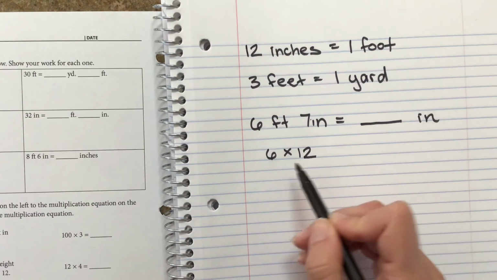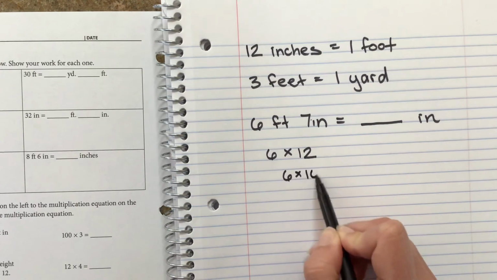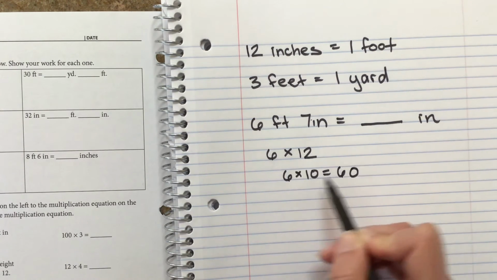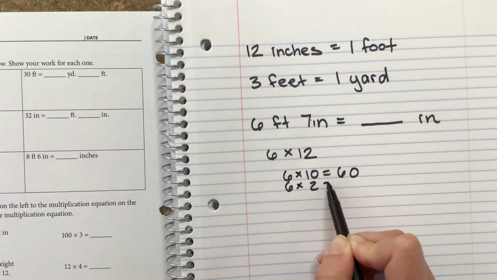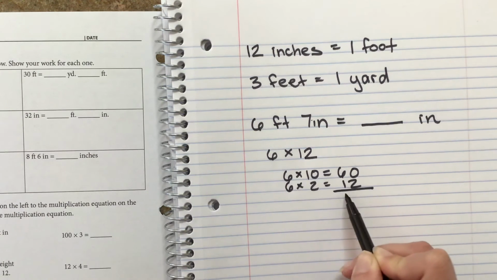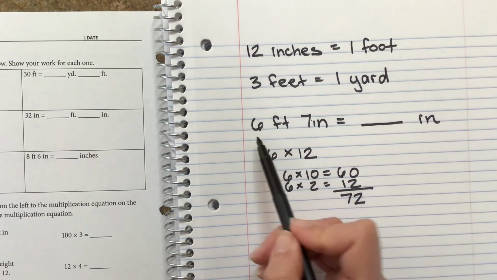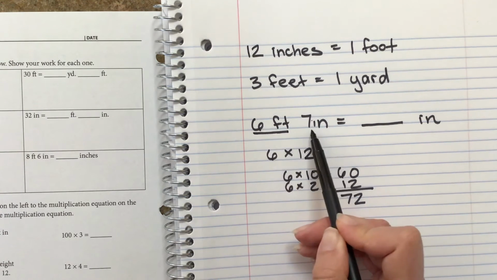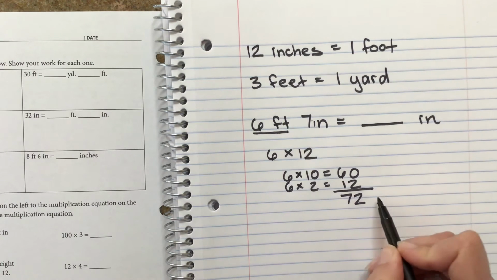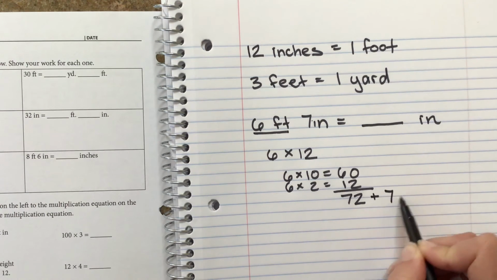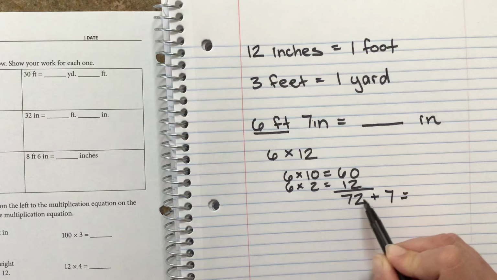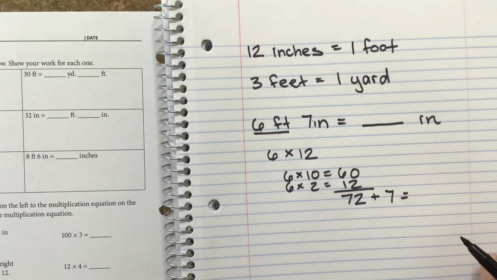If you don't, you could have done 6 times 10 is 60, and 6 times 2 is 12, and you add those together, and you got 72, but you're not done, because that's just the 6 feet. You also have this 7 inches. So hopefully you remembered to add the 7 for 7 inches. 72 plus 7 is 79.